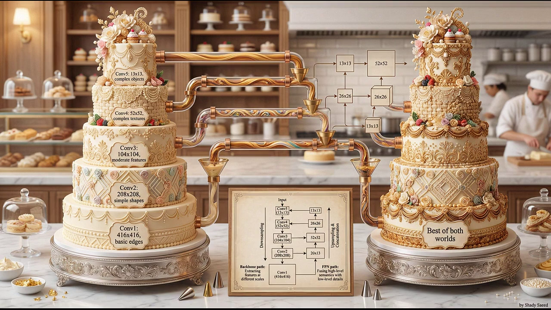FPN is like building a layer cake and tasting every layer. Early CNN layers have fine spatial detail but basic features. Deep layers have rich semantics but coarse detail. FPN combines both. It takes deep features and upsamples them back to earlier resolutions, then concatenates with earlier feature maps. The result? Every scale gets both fine detail and rich understanding.